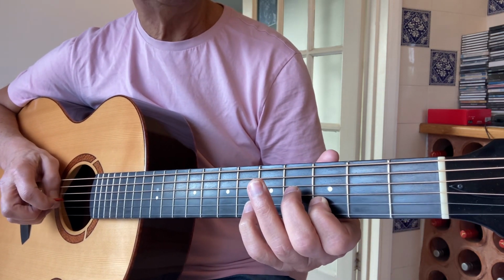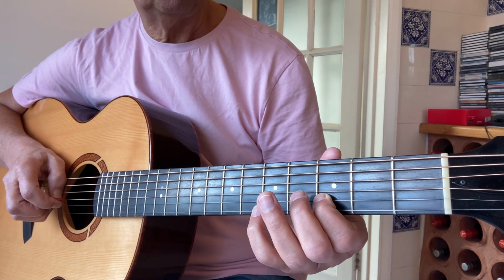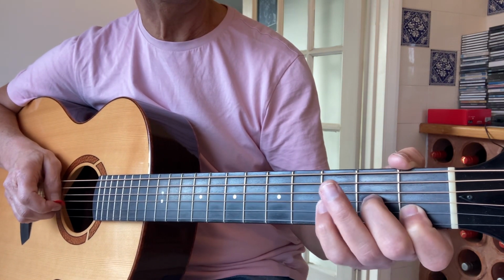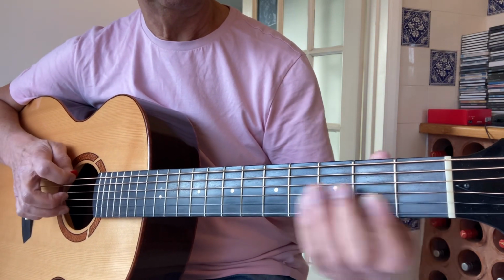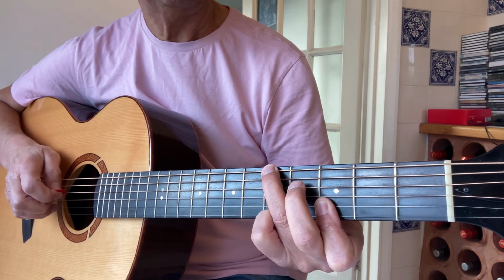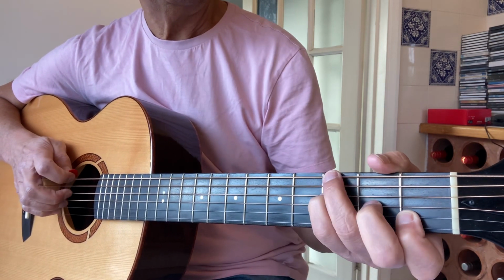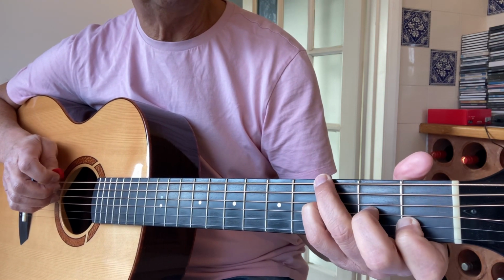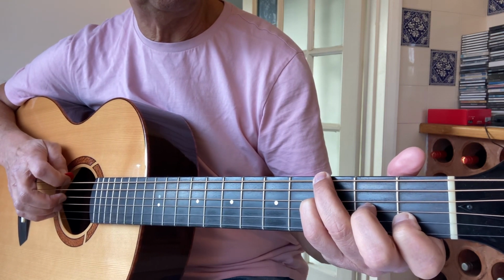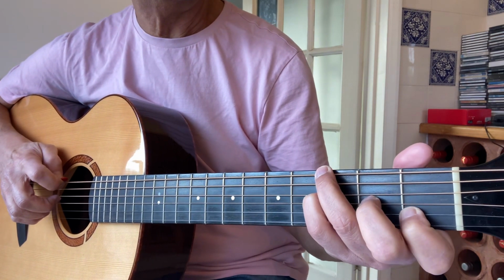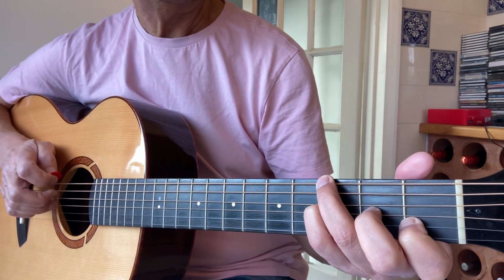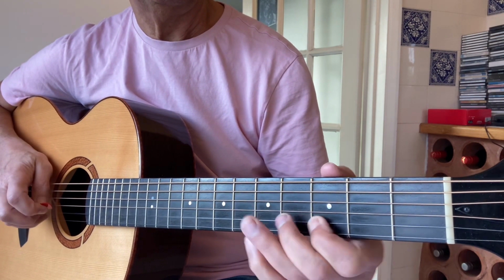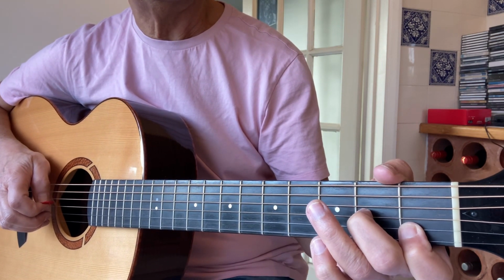Then you play 3 and the open third string, then down to 1 and 2 on the third string. So it goes. To resolve, that part goes to an F chord, but with the F chord, remember your bass note is going to be on the 3rd fret because you tune the string down 2 frets. And it starts off the same way. But this time, instead of going to F, it goes.